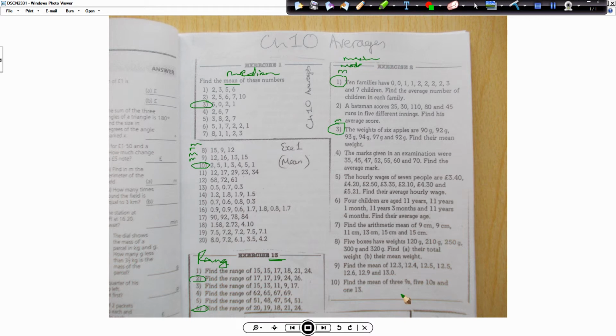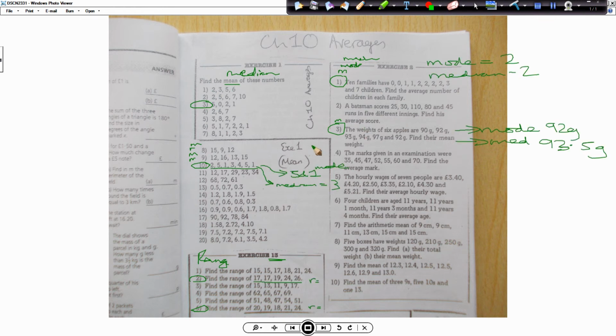This is the question I would like you to try now, please. If you need any help, put your hand up. Okay, these are the answers for the exercise. Some of the answers anyway.